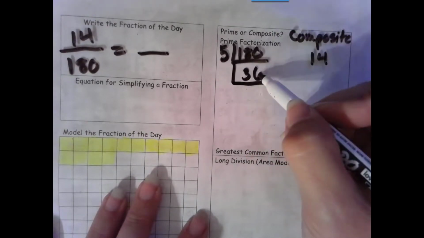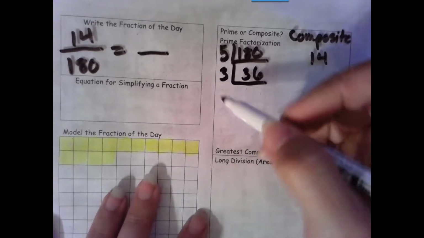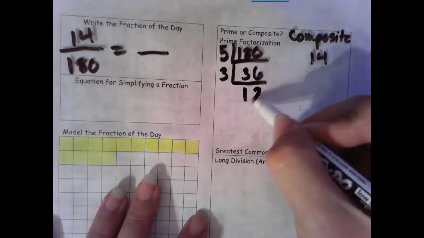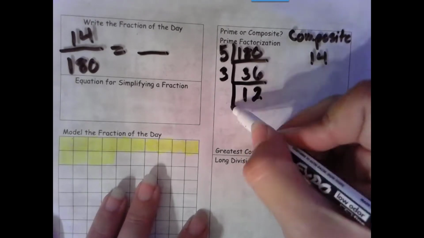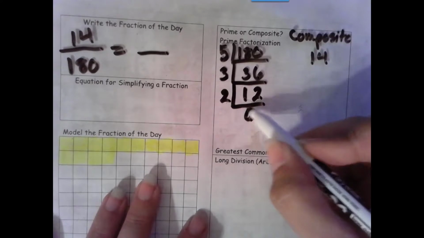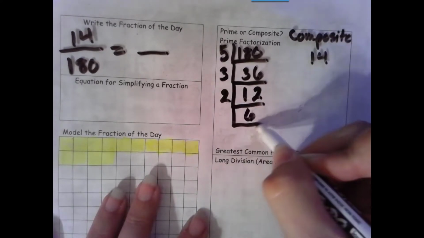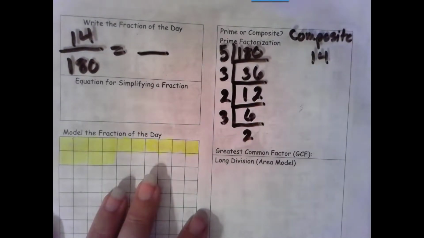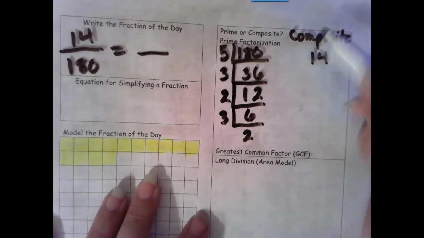Okay. 3 plus 6 is 9. 9 is a multiple of 3, so 36 is a multiple of 3. I can get 1 group of 3 out of 3 and 2 groups of 3 out of 6. Okay, this is even, so I can divide by 2. I get 6. As long as this number here is composite, I keep going till I have a prime number. I can divide by 3. I get 2. Okay, 2 is prime, so we're done with that.